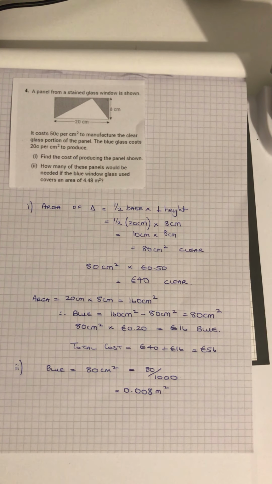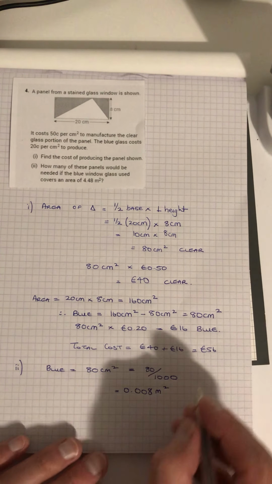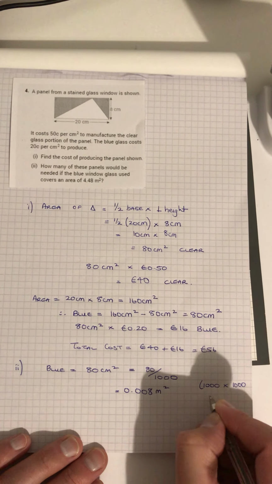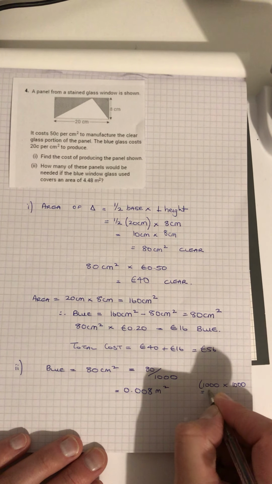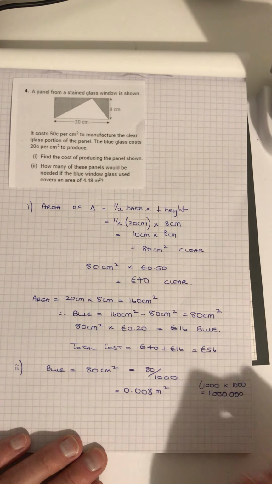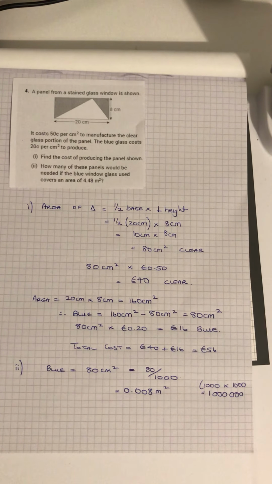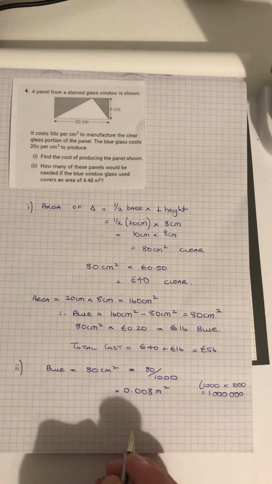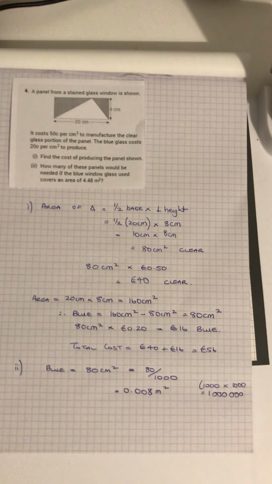It should be 1,000 multiplied by 1,000, because in centimeters squared, that is equal to 1 and 6 zeros. One second, I'm using my calculator. 1,000 by 1,000. Yeah, so that's correct. So that should give you 0.008.